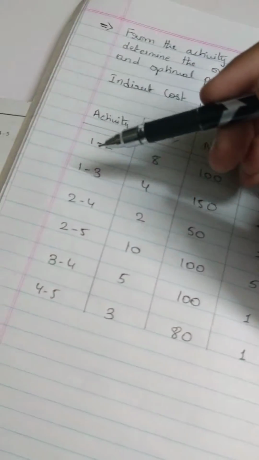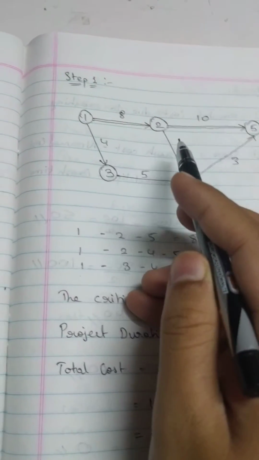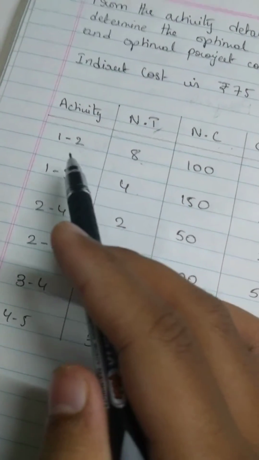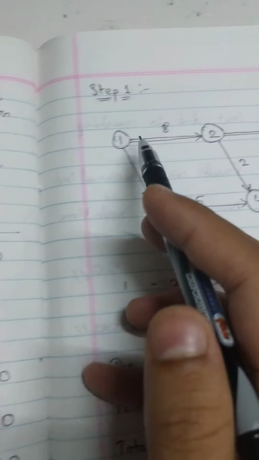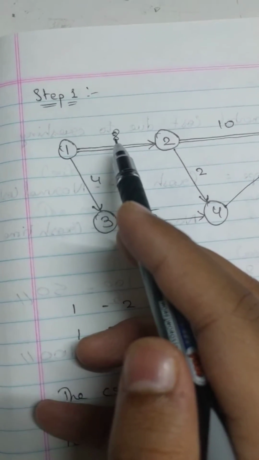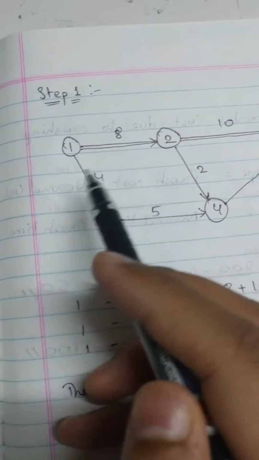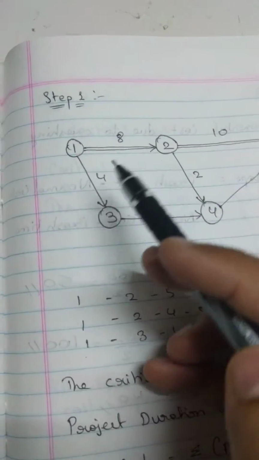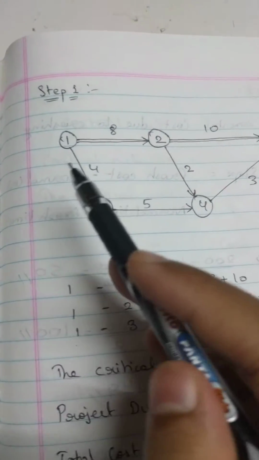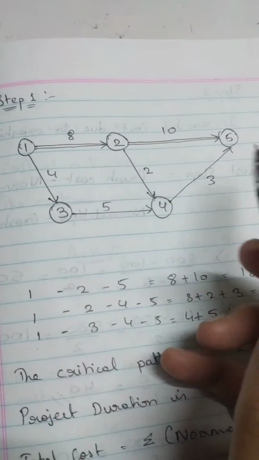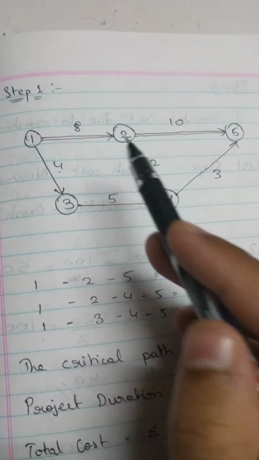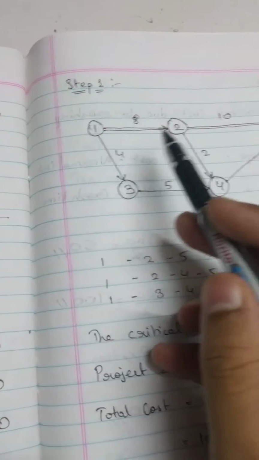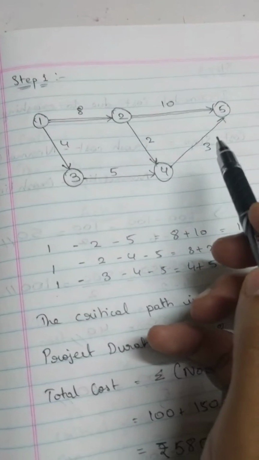Okay, so using the activities given right here, we are going to be creating a simple network diagram, right? So for activity 1 to 2, we have created a network diagram 1 to 2, and the normal time for accomplishing this activity has been given as 8. So what we are going to be doing is we're going to be writing an 8 over here. Okay, and you can notice that there are double lines here, whereas there is a single line here. I'll be explaining that to you in a minute, so don't get confused. So then we have 1 to 2, 2 to 5, 1 to 3, 3 to 4, 2 to 4, and 4 to 5. All the activities that have been given here have been written here, and the normal time for each activity's completion has been denoted.